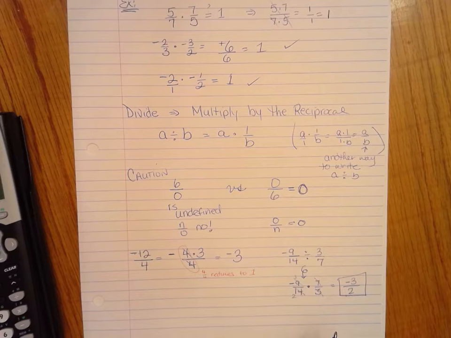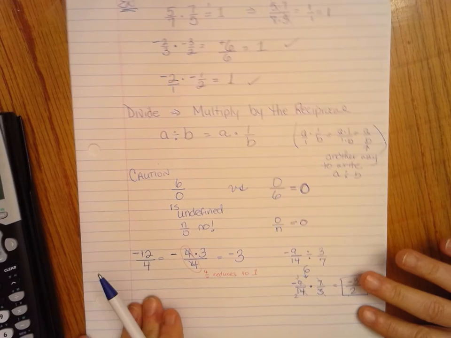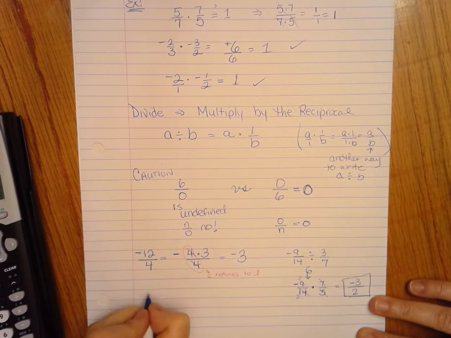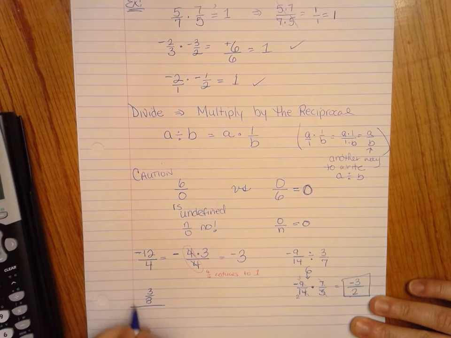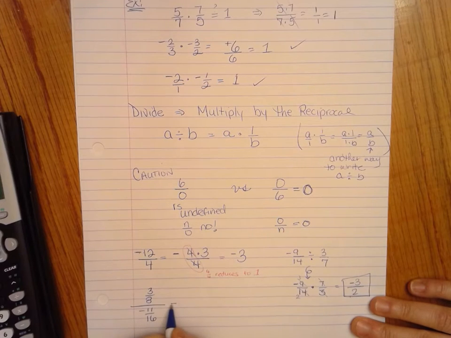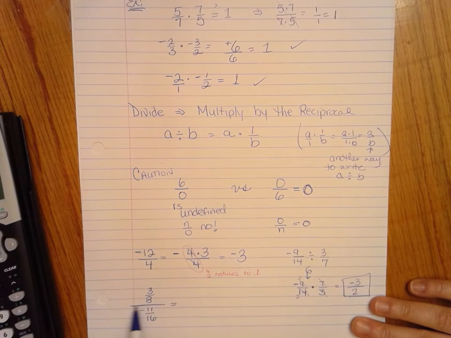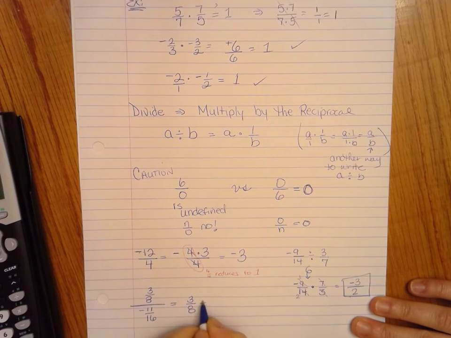Let's see what else. How about this one? This one looks good. 3 over 8 divided by negative 11 over 16. So this big fraction bar you can recognize as division. So this is equivalent to 3 over 8 divided by negative 11 over 16.